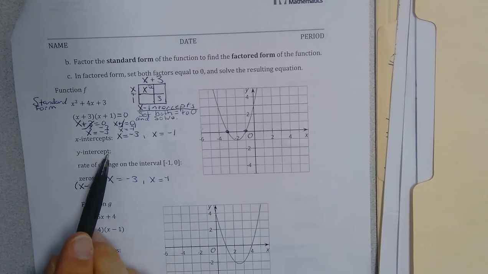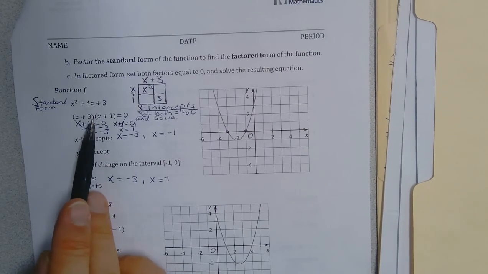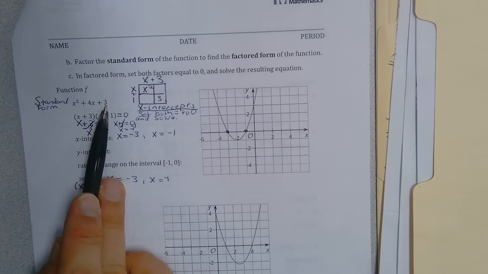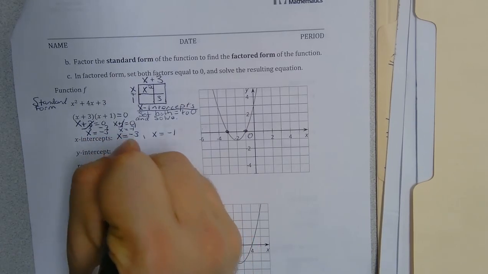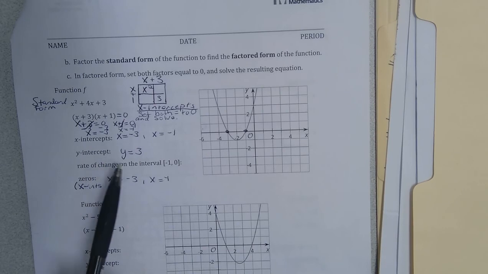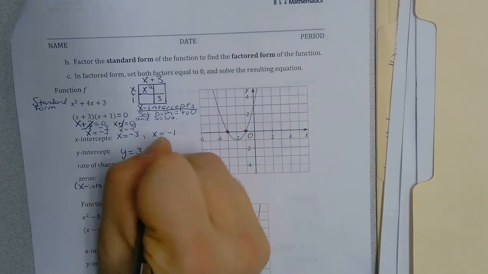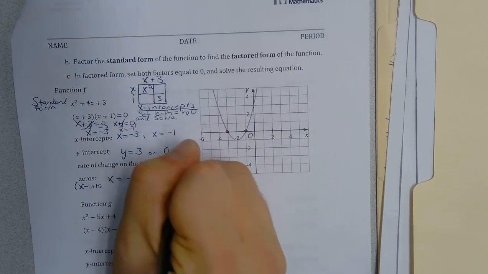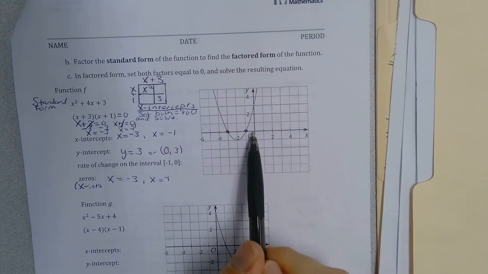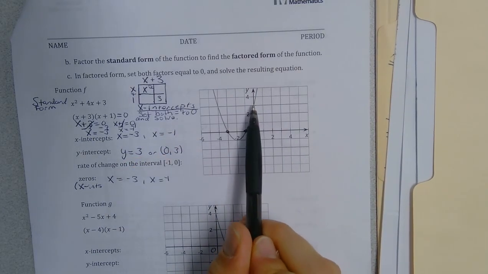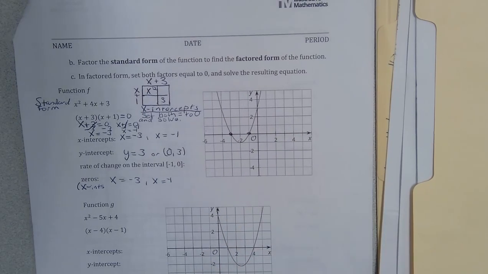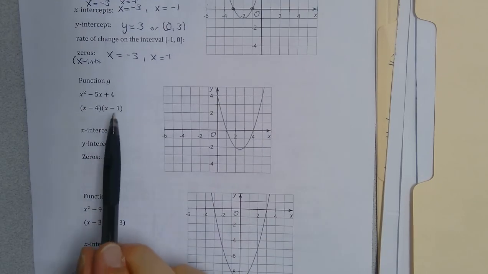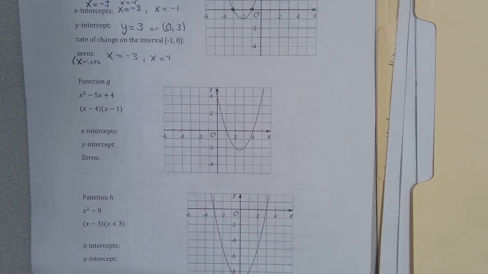Now, to get the y-intercept, we don't do that directly from factored form. We can actually use standard form. So the y-intercept is the number by itself in standard form. So our y-intercept is y equals 3. Or you could list that as a point, 0 for x and 3 for y. So again, you can find that on the graph here. It's crossing at y equals 3, and then you can list it as a coordinate, (0, 3). So what I want you to do is fill in the rest of these, finding those points with a partner.